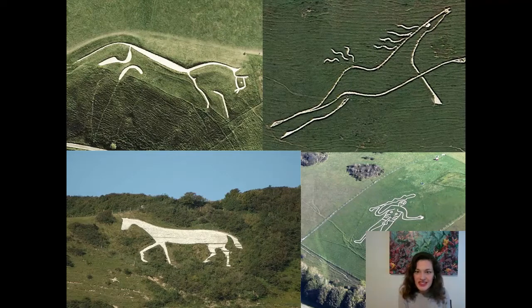You can see that ancient British people really liked horses, and in the bottom right, you can see something a little different. It's a man with a club and a gigantic erection, and that is called the Cerne Abbas giant, but in the UK, they refer to him as the rude man for obvious reasons. And he was actually made fairly recently, in the year 1600 AD.